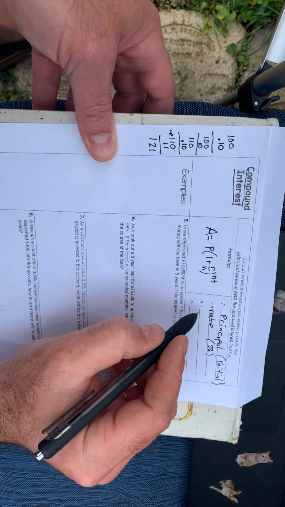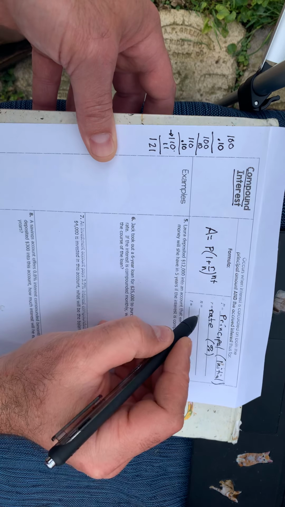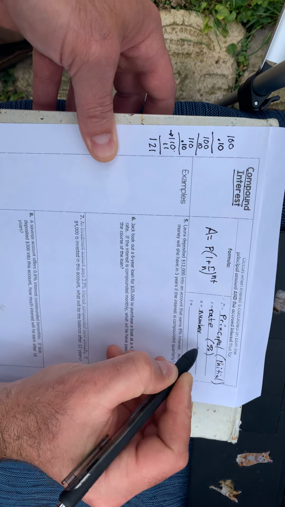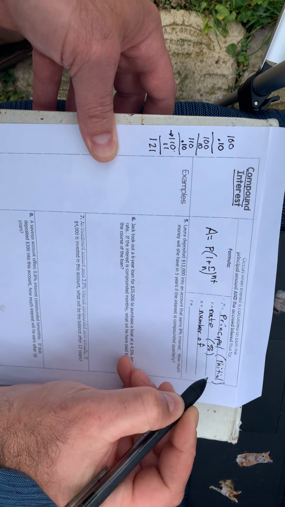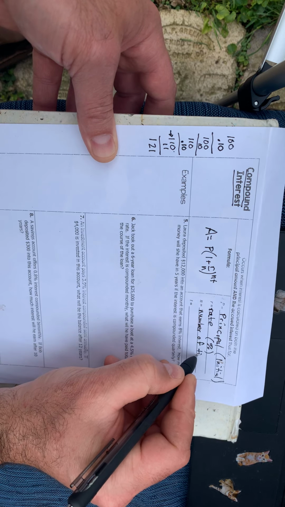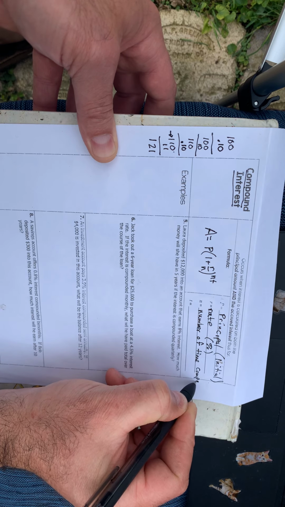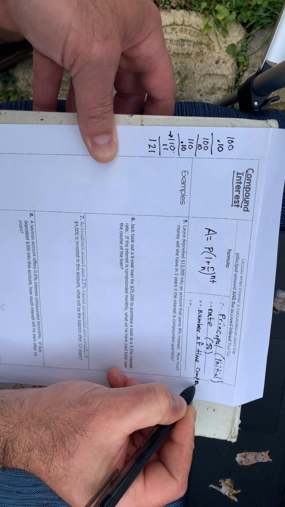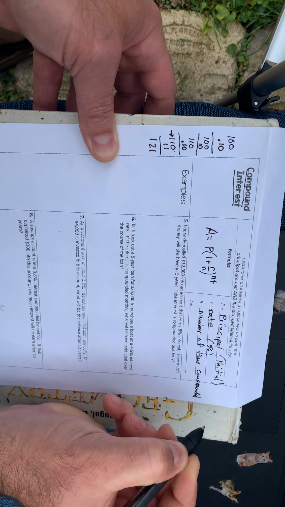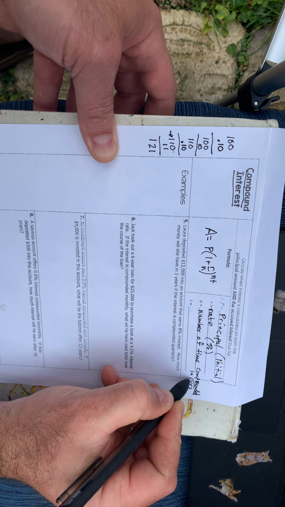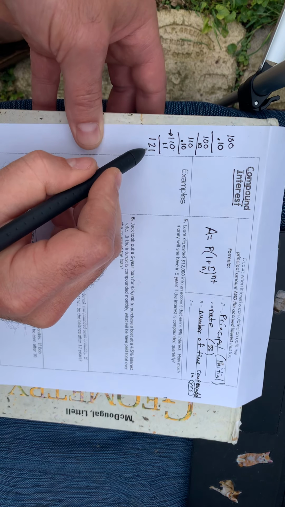And then n is the number of times compounded in years. So let's take it to this example.